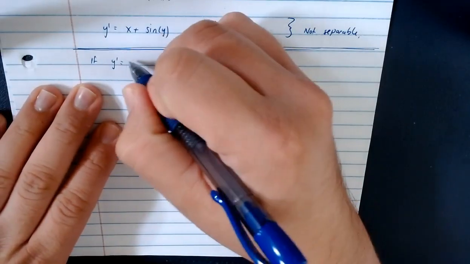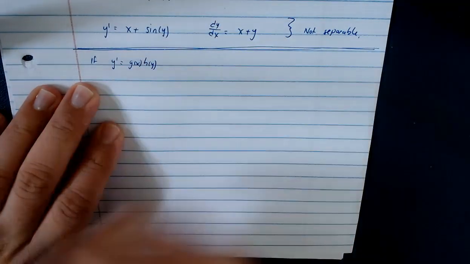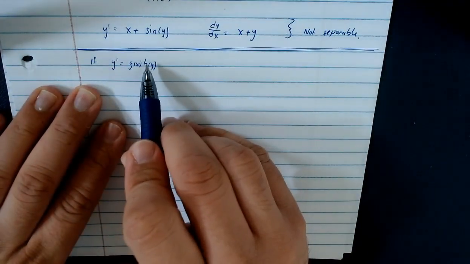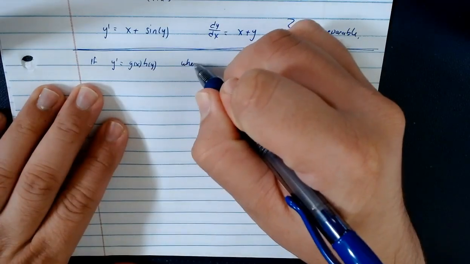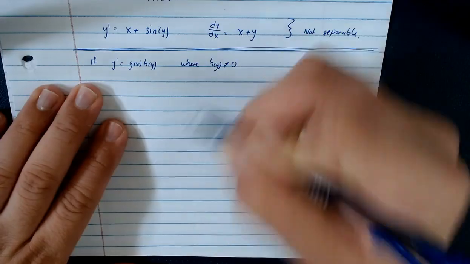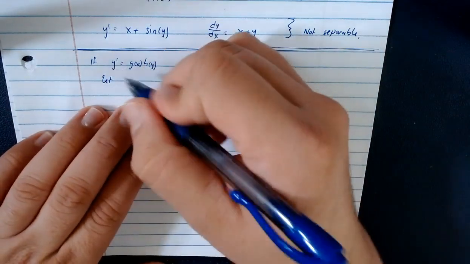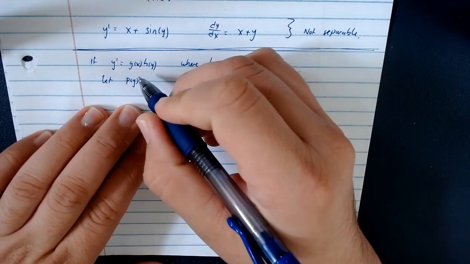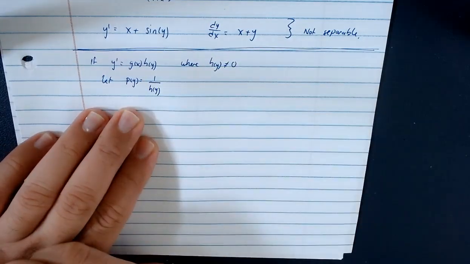y prime equals g of x times h of y. Okay, that was separable. And here we're going to have a stipulation that this h of y should not be 0, because otherwise the next step is going to be undefined, where h of y is not equal to 0. Okay. Now, we let another function, which we're going to call p of y, be the reciprocal of h of y. So this will just be 1 over h of y like this.